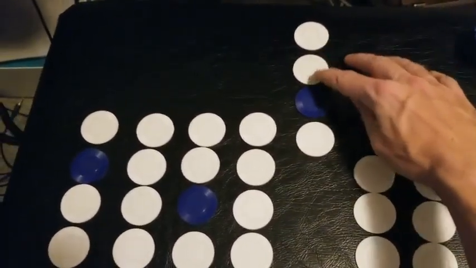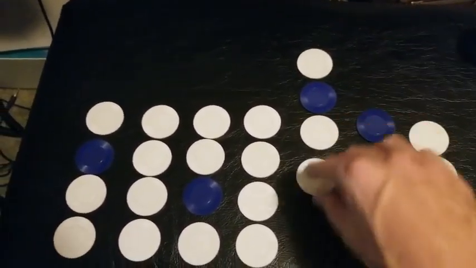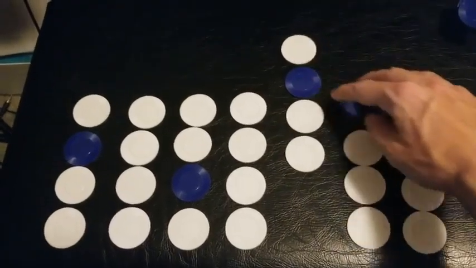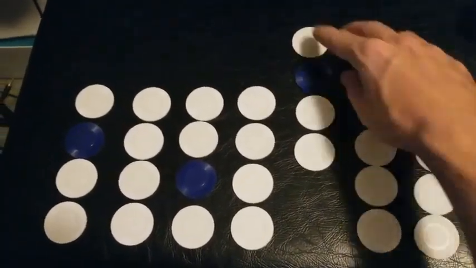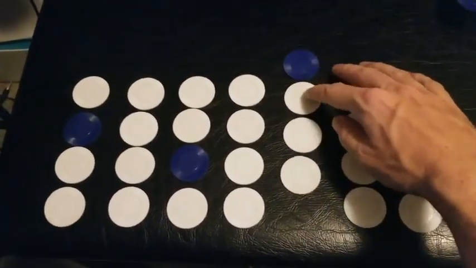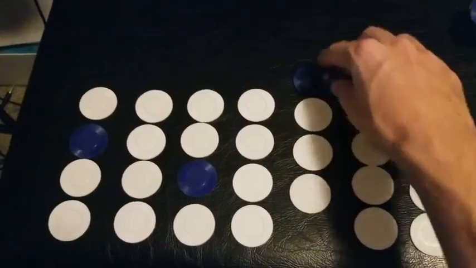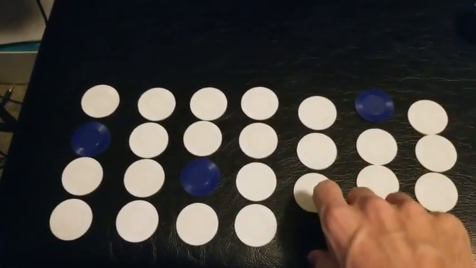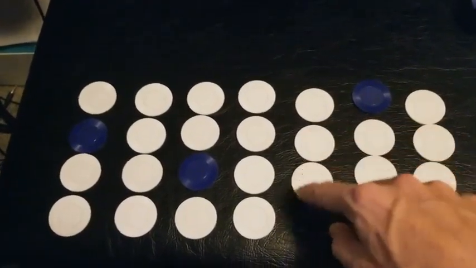Moving down to C, A, F sharp, E, A, F sharp, E, C, F sharp, E, C, A, and E, C, A, F sharp.